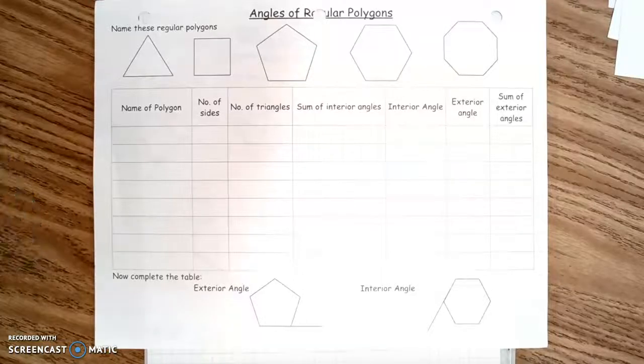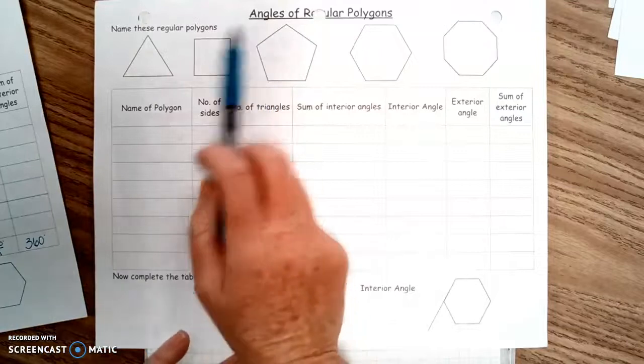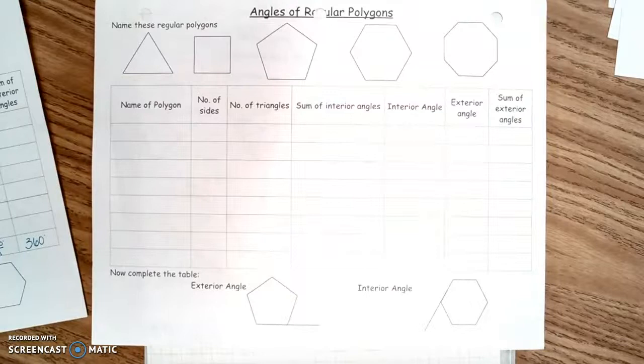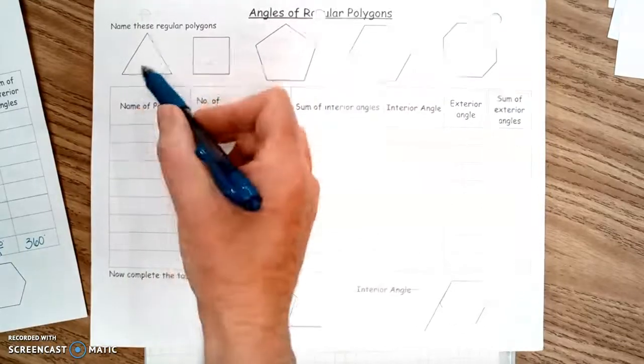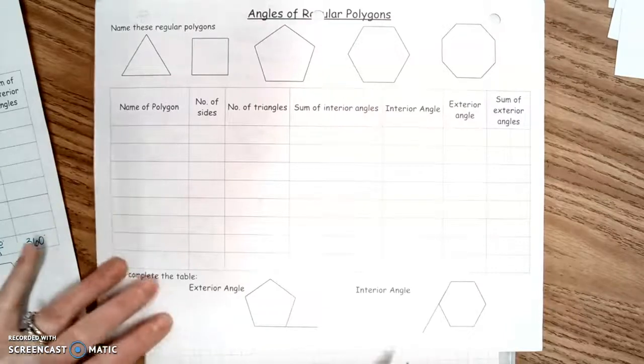Regular polygons, and we're going to fill in a little bit of information. First of all, they want you to name these regular polygons. I want you to just write the name right on top of them if you know them. If you get to one you don't know, then when we're done, you can Google it and find out what the name of this shape is.